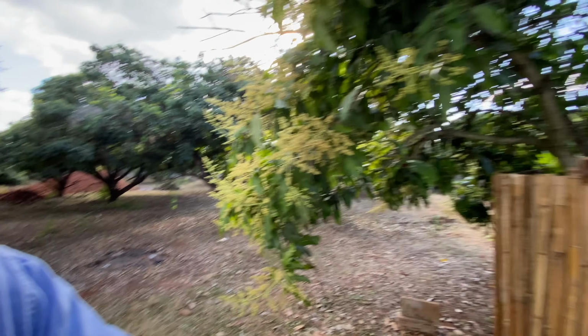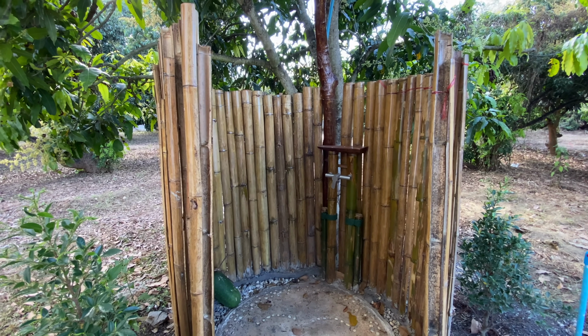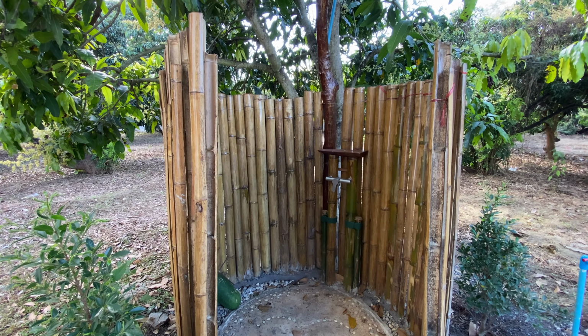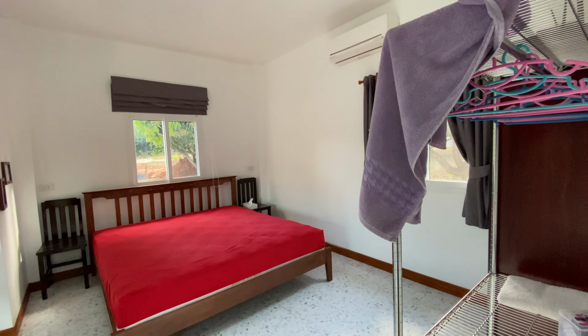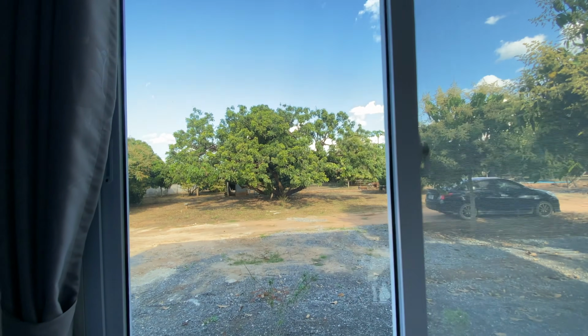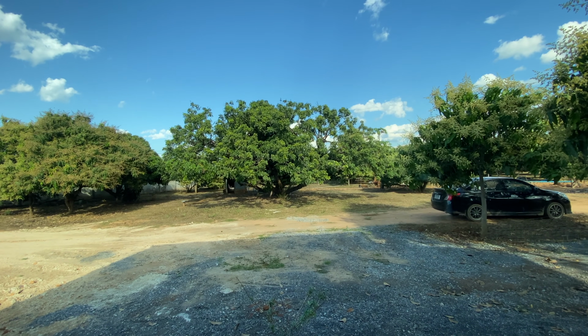I want to take you around here. It's got an outside shower. I think I'd spend my time in that shower in the evening, just cooling off after a hot day. Here's the main shower and bathroom area. And here we come into the main bedroom. And there's all you could ask for. It is a lovely place. And you're looking out into the lovely orchard here in the outskirts of Ban Hong. What a lovely place this is.